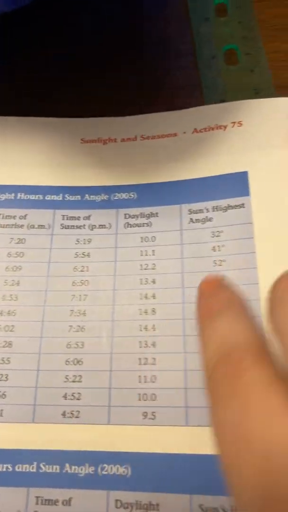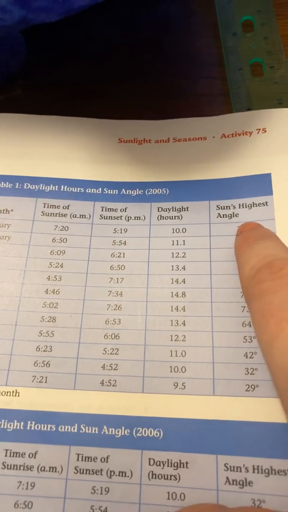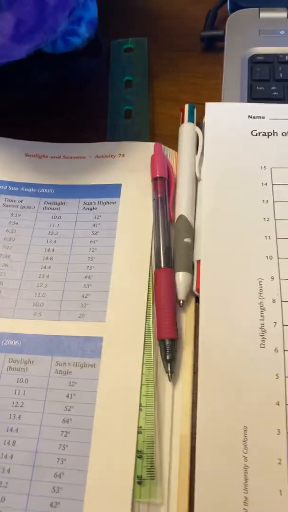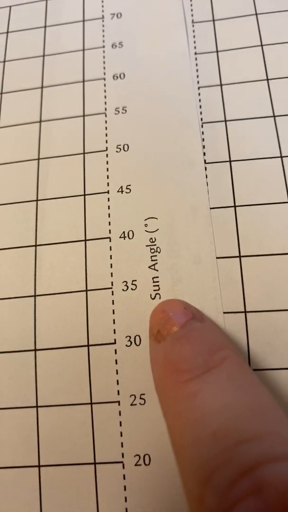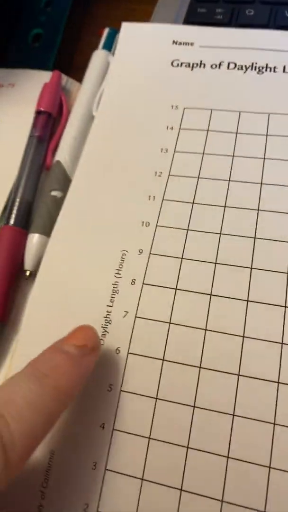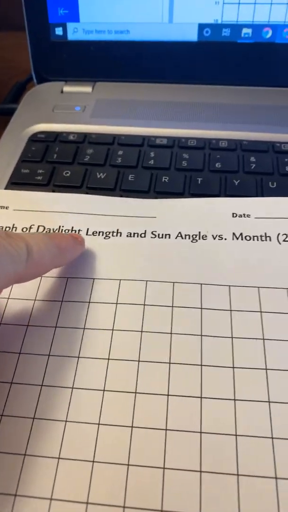We have all of this information, but what we're going to look at specifically is sun's angle and the month. The real tricky part is we also have the length of day. So it's daylight length and sun angle, okay?